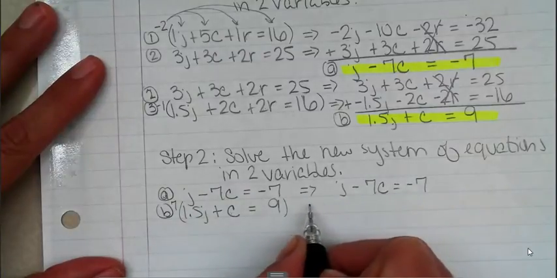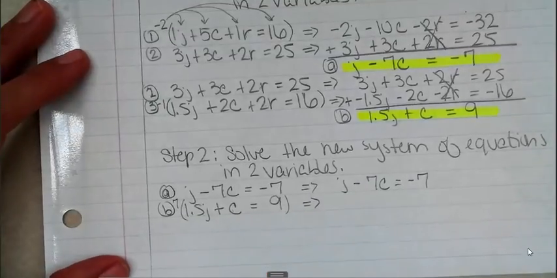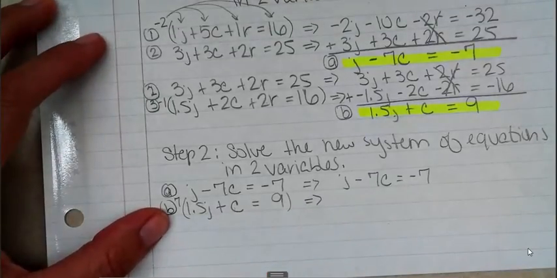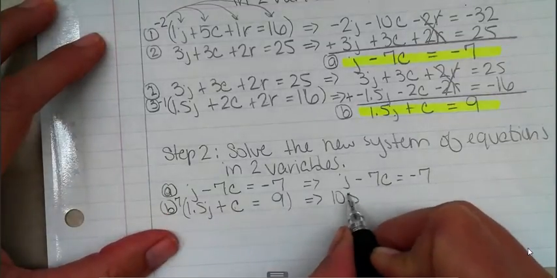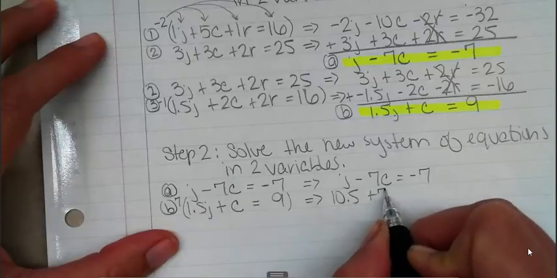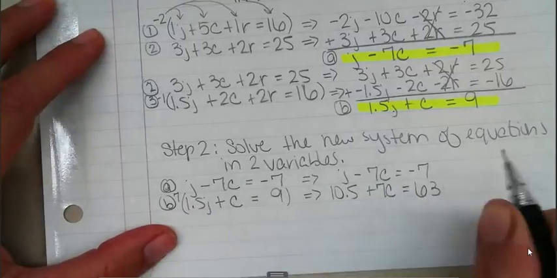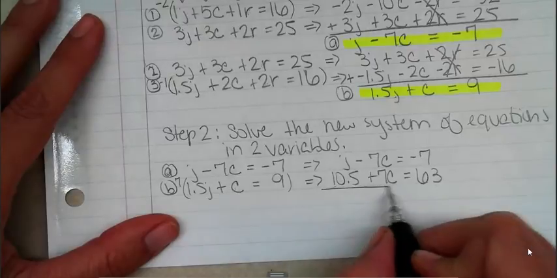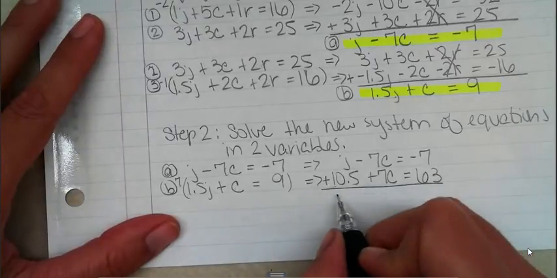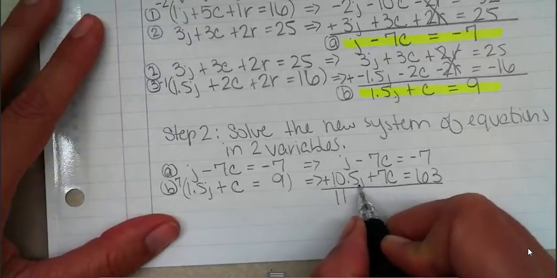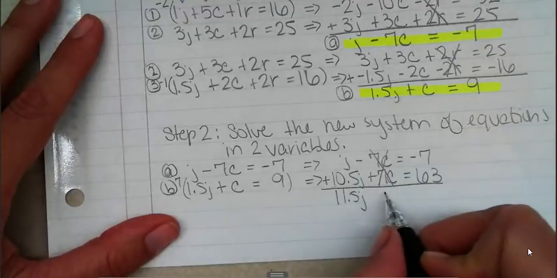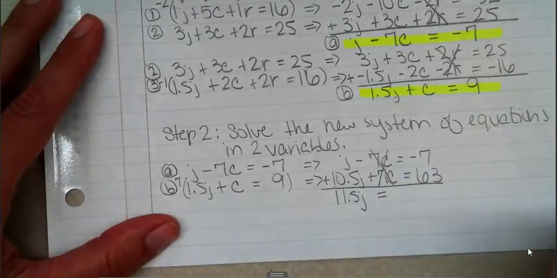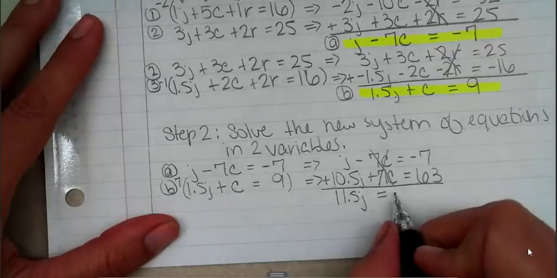And then this one becomes, oh, what is that? 10.5j plus 7c equals 63. So now I'll combine those. I get 11, oops, that's a j. 11.5j. The c's go away, and I'm left with 56.